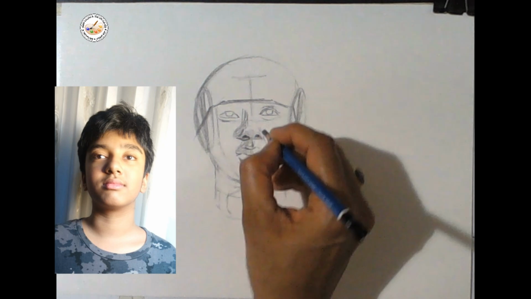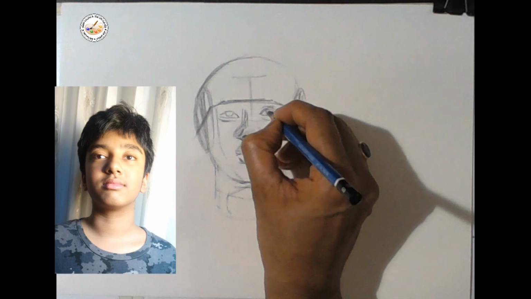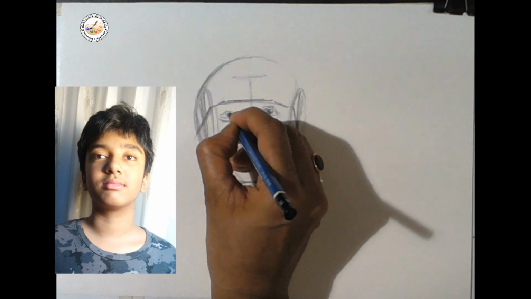So you see how the features change when we change the posture of the face.